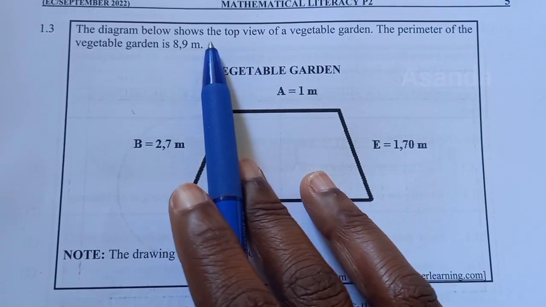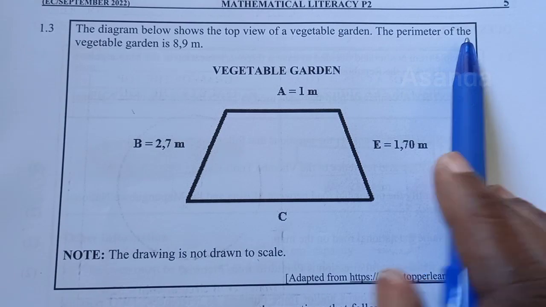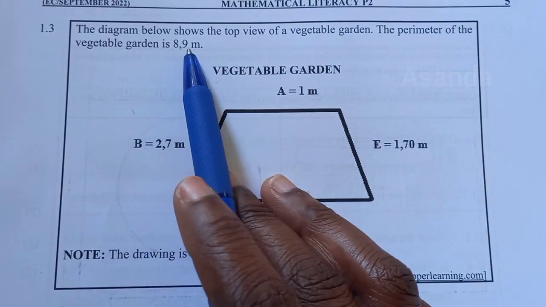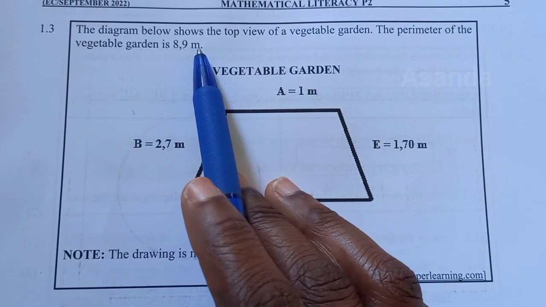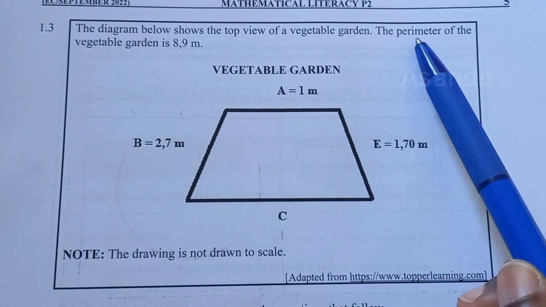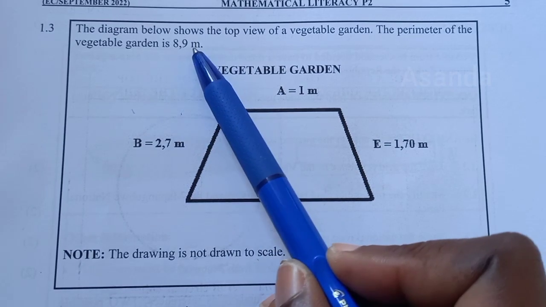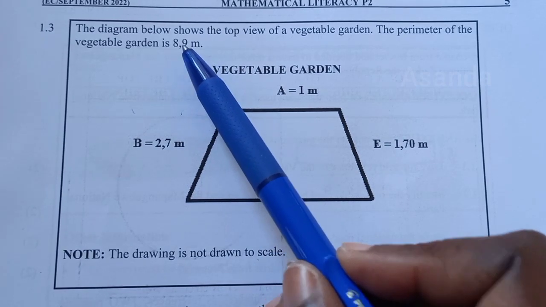The diagram below shows the top view of a vegetable garden. The perimeter of the vegetable garden is 8.9 meters. Now, note, this is why I always read everything. They said that this is the perimeter. Don't ever mistake it as a distance. It's the total distance.